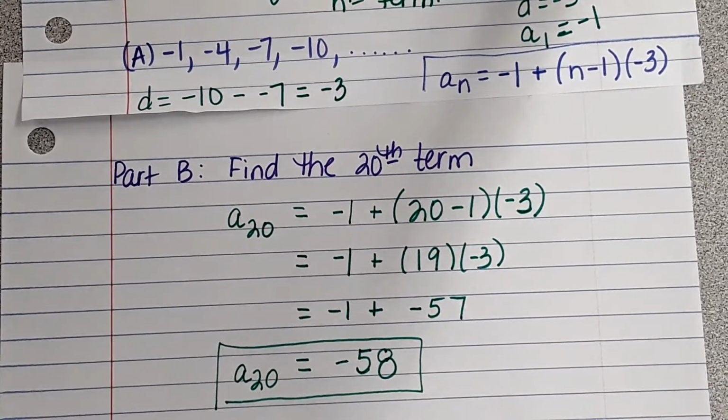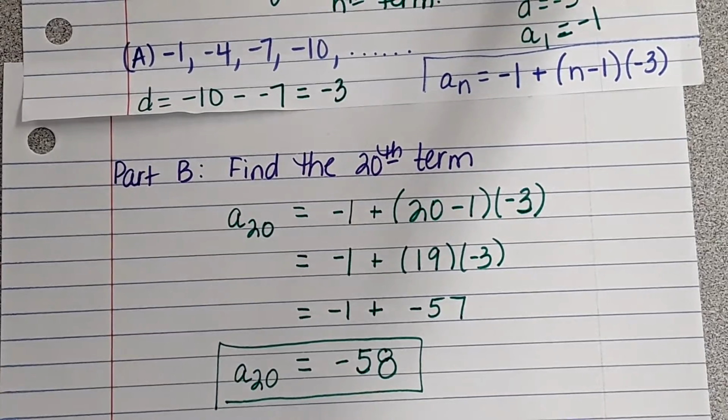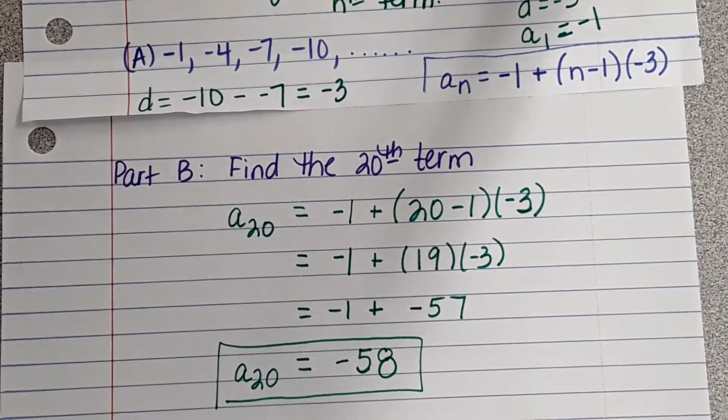You could keep adding until you got to your 20th term, but that's just a little tedious, right? That's why we have an equation, so that we don't have to keep adding the -3, okay?